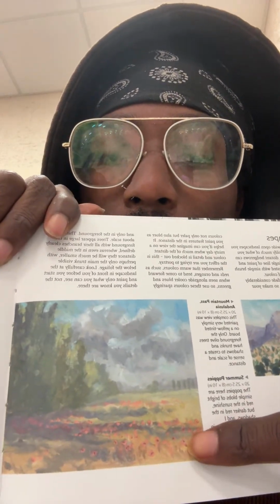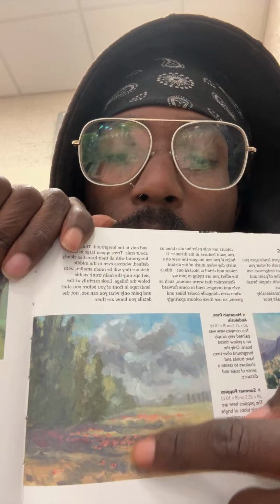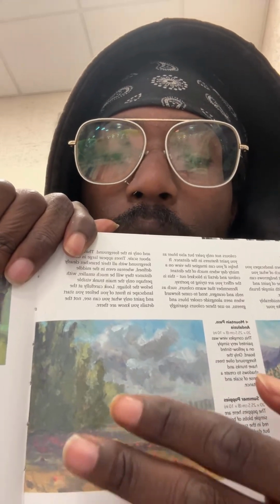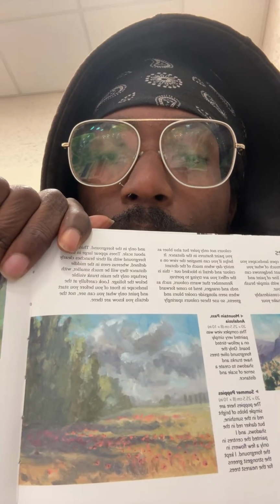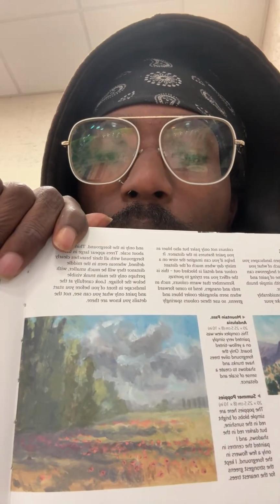The next one: the poppies here are simple blobs of bright red in the sunshine, but darker red in the shadows. And I painted the centers and only a few flowers in the foreground. I kept the strongest greens for the nearest trees. So she was showing that with the poppies, she only gave a couple of them the little center, the other poppies are darker. The stronger greens are up front. Cooler colors in the background, warmer colors up front, sparingly.